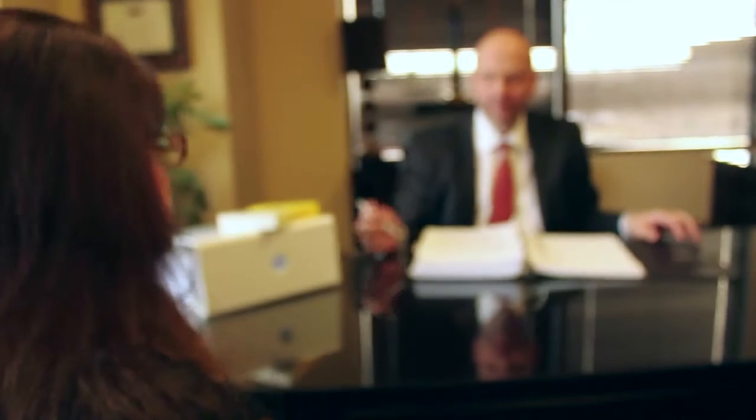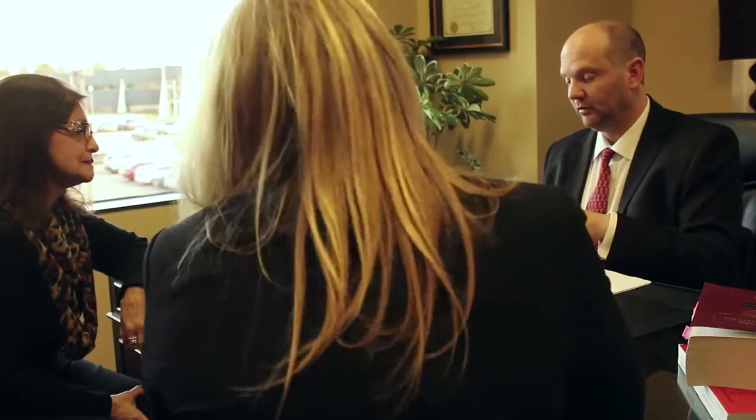In order to establish that you have a viable premises liability case, you have to be able to prove one of three things. Either that the property owner caused a dangerous condition on their premises or on their property, and that's the instance such as an employee of a store mopping the floor. They are the one that caused the dangerous condition.